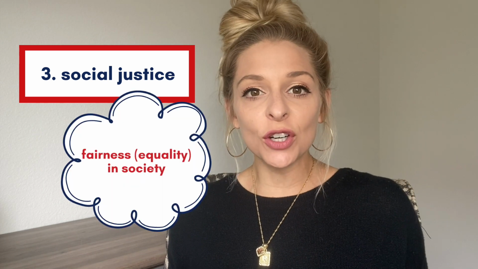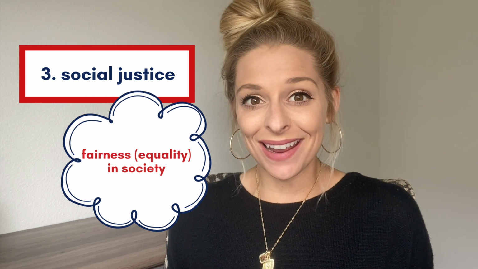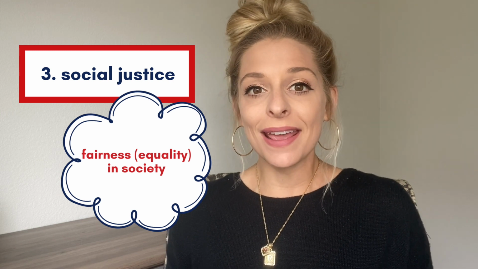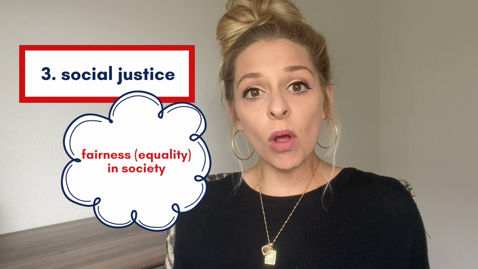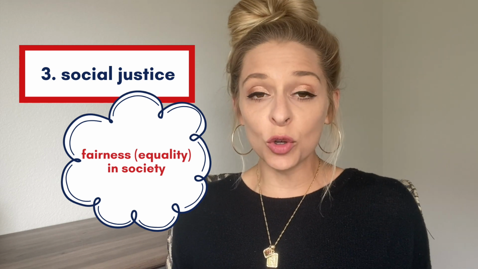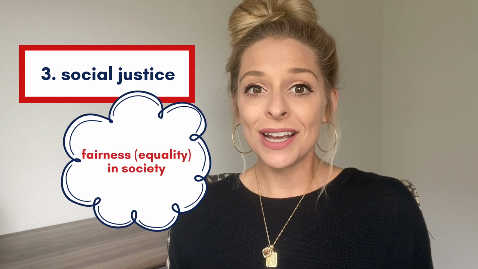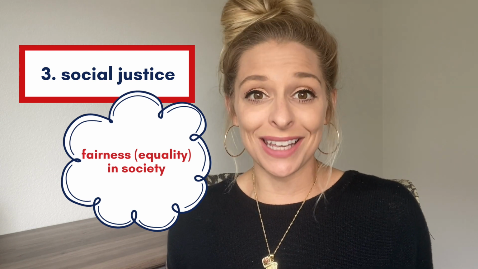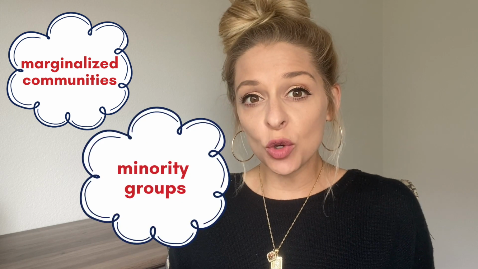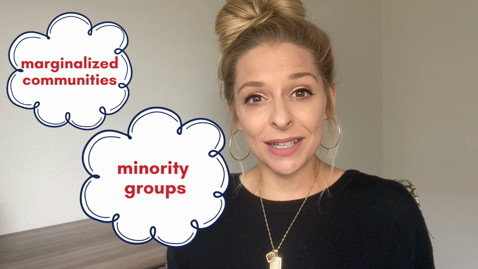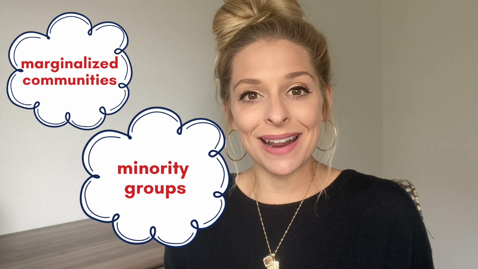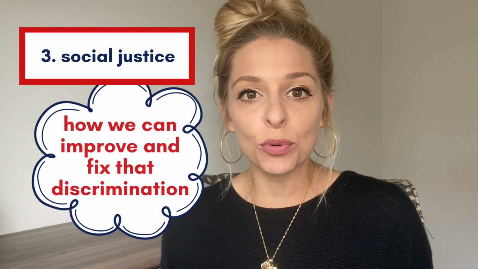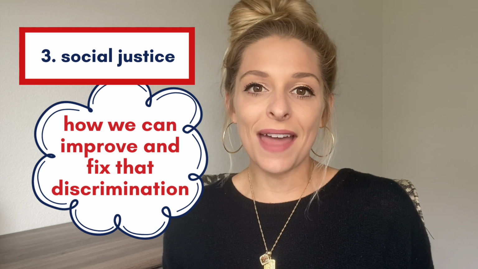Moving on to number 3, social justice. Social justice refers to fairness in society, or making sure that everyone in society has equal opportunities no matter what group they belong to or who they are. So just making sure that everyone is equal. And topics in social justice usually address how people from marginalized communities or minority groups have been mistreated in the past or discriminated against, and how we can improve this, how we can fix that discrimination.